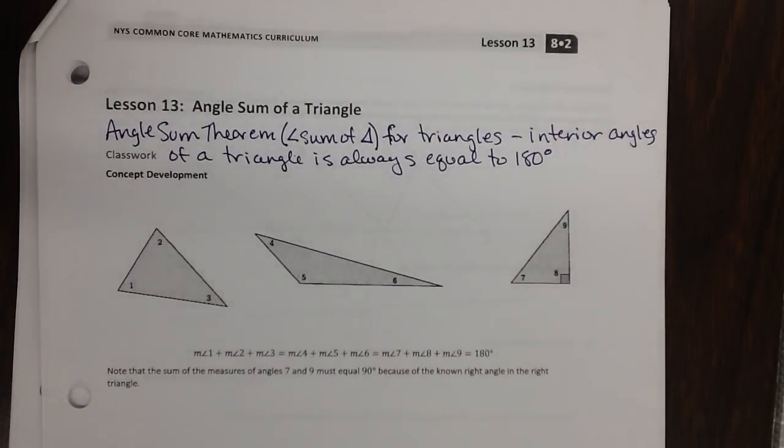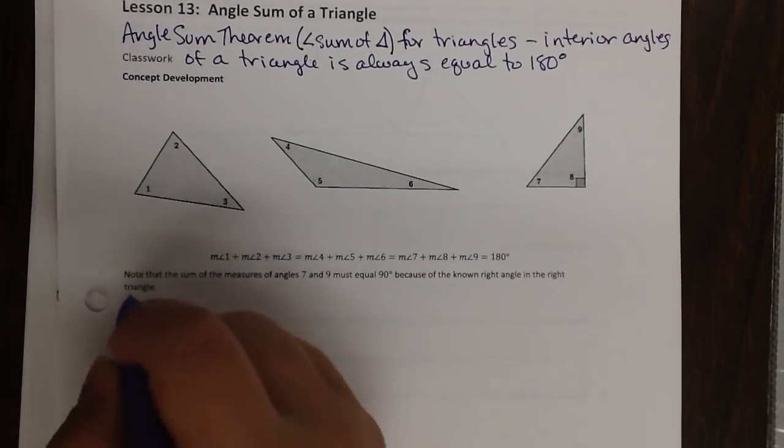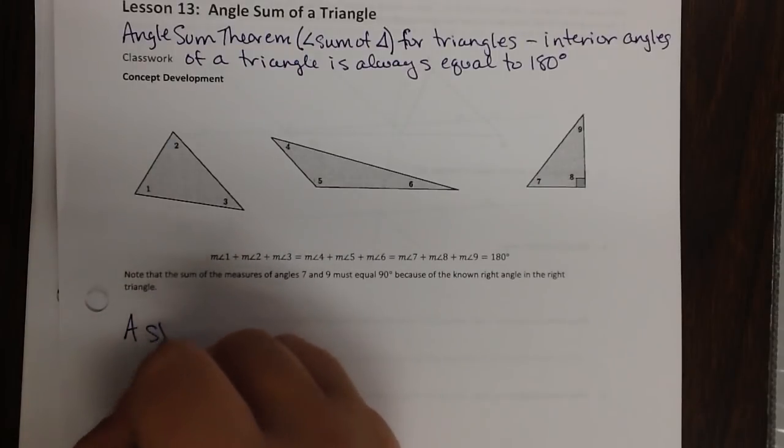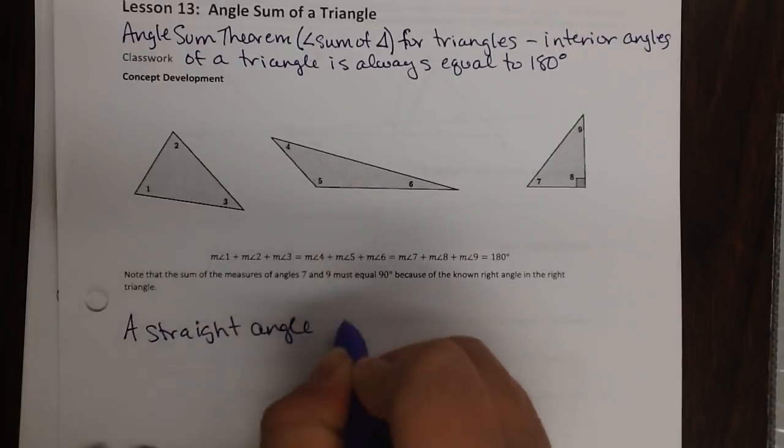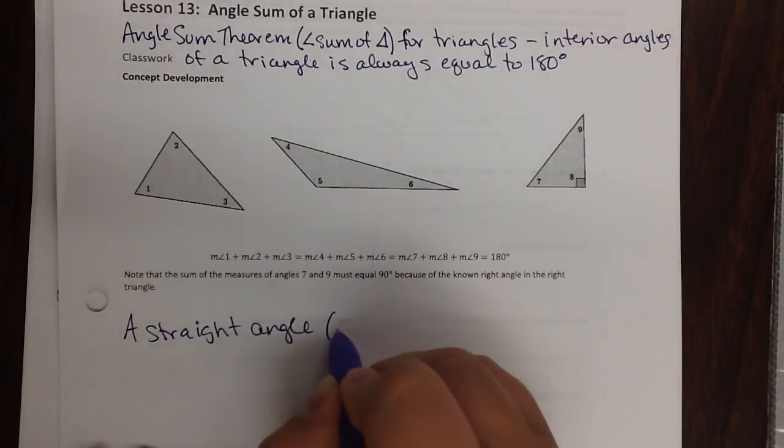degrees together. Okay, so we want to prove that the angle sum of any triangle is 180 degrees. So to do that, we need to have some facts that we already know about geometry, and we're going to write those down at the bottom here. Okay, a straight angle, which looks like it's just a line.